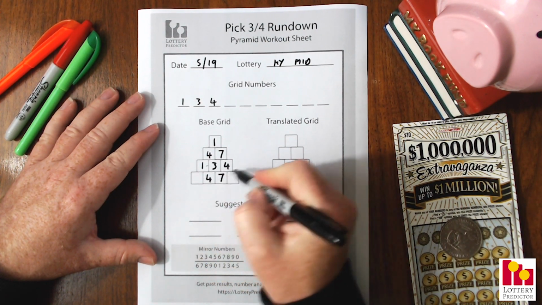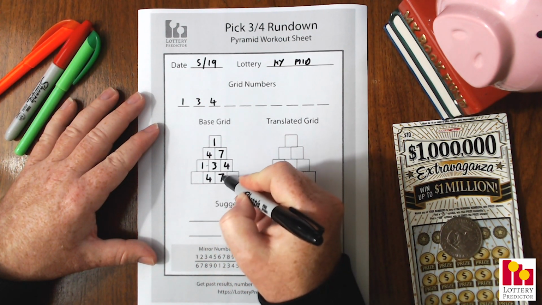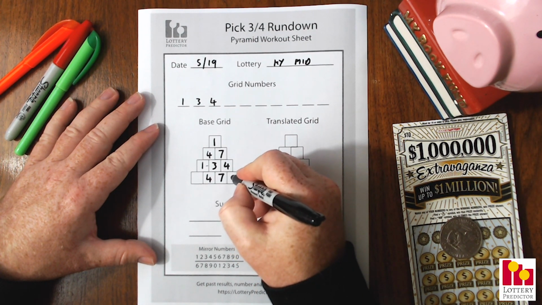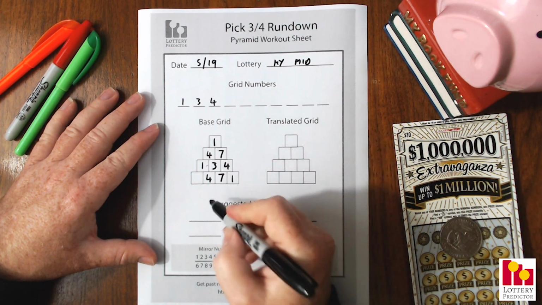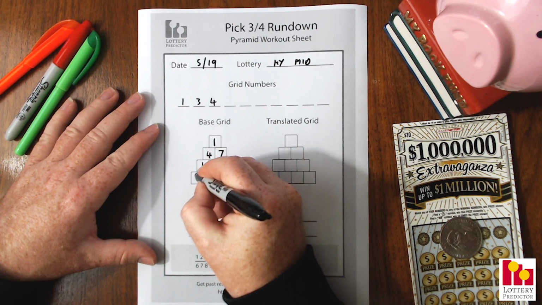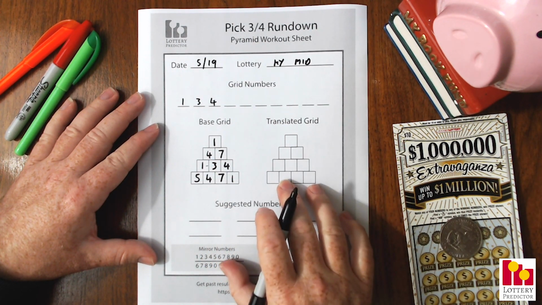Now in these corner boxes, the 2 boxes that are connecting are these 2 here. So we've got a 4 and a 7, and we're going to go ahead and add those 2 together. That gives us 11, so put a 1 in there. And we've got a 1 and a 4, add those 2 together. That gives us a 5, and we'll put a 5 in there, like so.